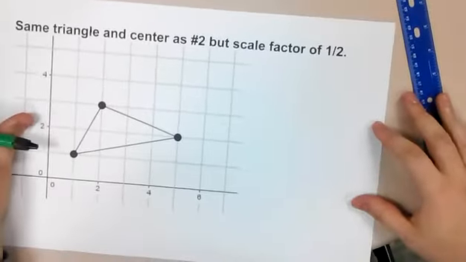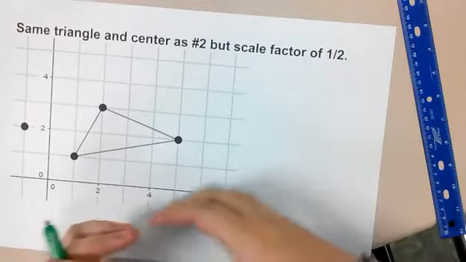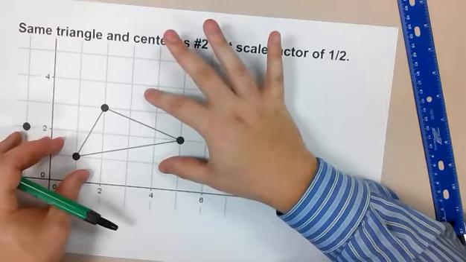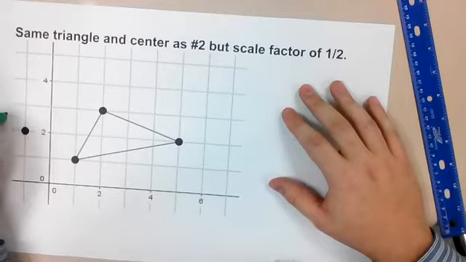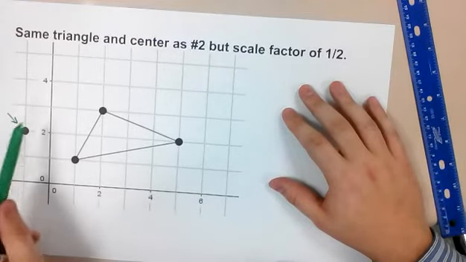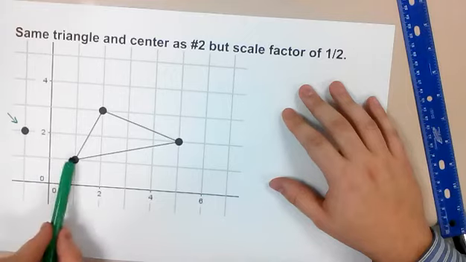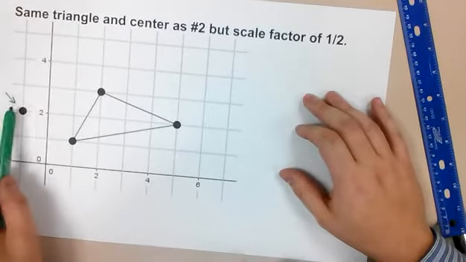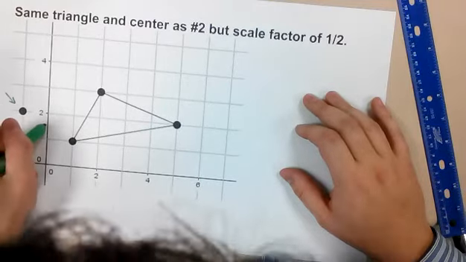Okay, this one wants me to dilate by a scale factor of 1/2. So now we got to stop and think. If we want 1/2 of this triangle, then it's going to be smaller. Here's my center of dilation. Now, I'm going to count the distance from this point to this point. So I go over 2, down 1. Now I'm going to do that in half. So I'm going to go over 1, down 1/2.